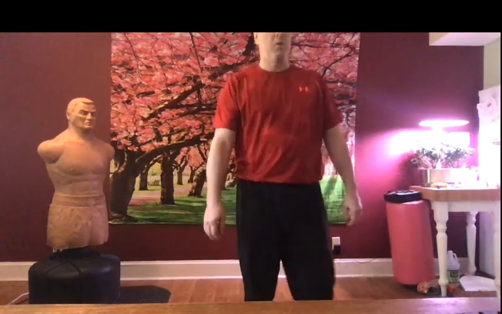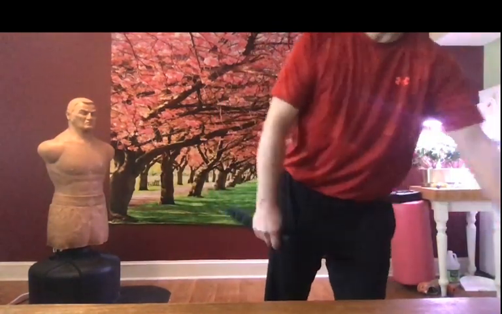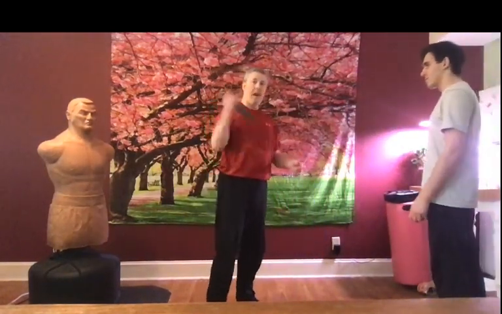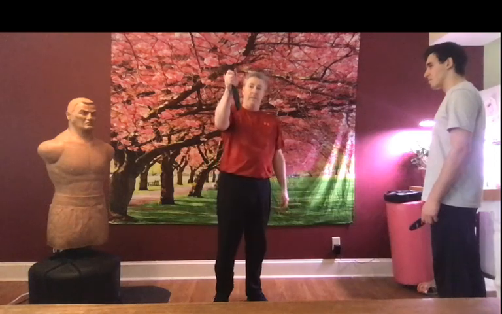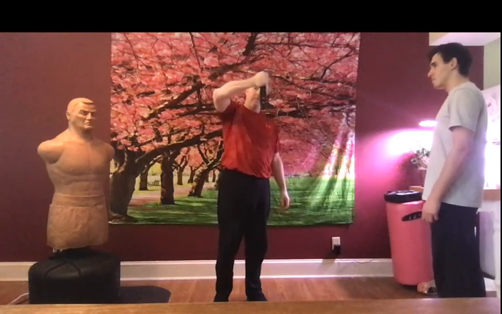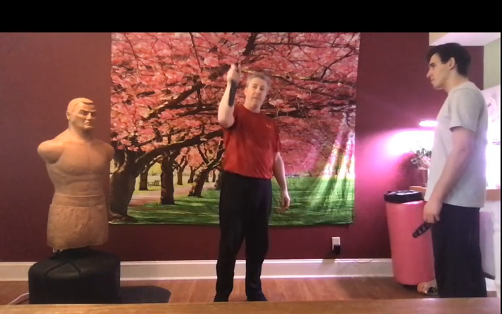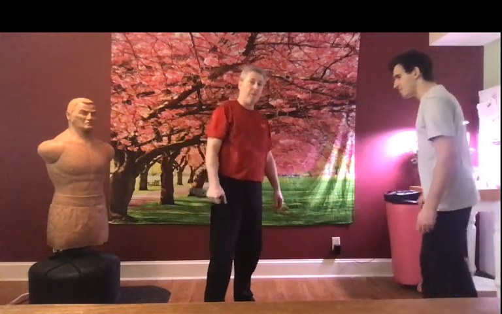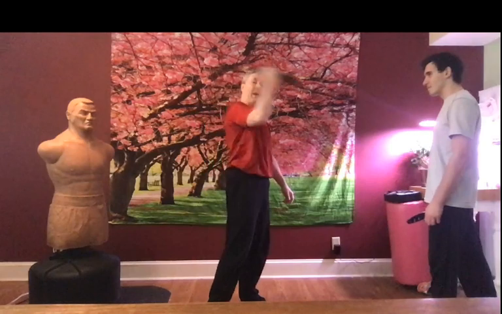Hey, you want me to show you some cool Filipino knife fighting? I learned this from Huck Planas like a million years ago. All right, so I have my hand in a kind of defensive knife position. Chase has his in an offensive knife position. This is called pikal, or pickaxe.